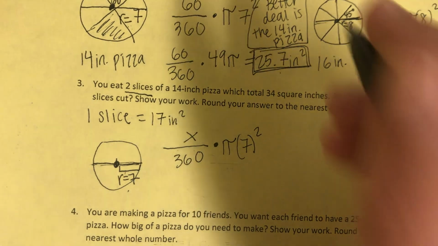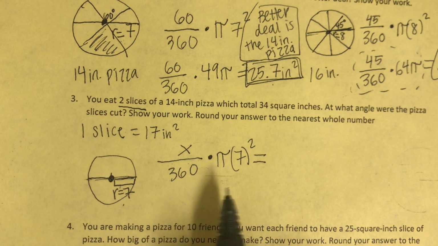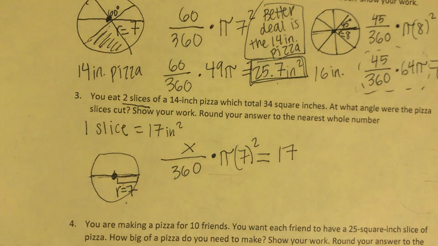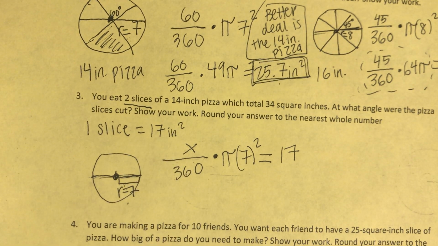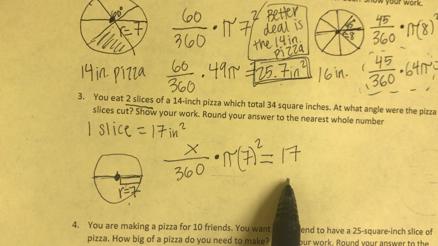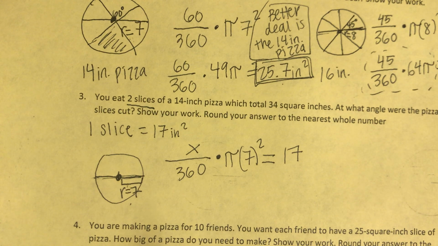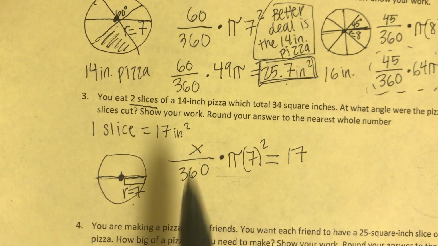And the part that we haven't been doing is we know that this is going to be equal to 17 inches squared, or 17, because the area of one slice was 17 square inches, and so that's why we put the 17 right there. Now you see that we have this equation set up, and we simply, well, maybe it's not that simple, but we need to solve for x.